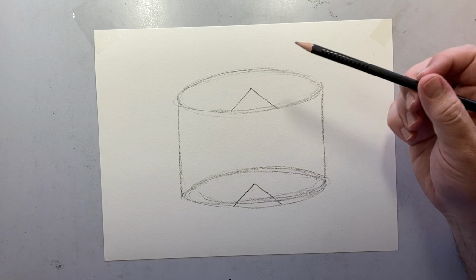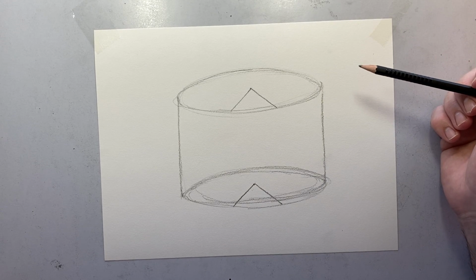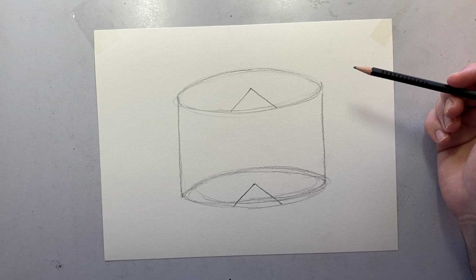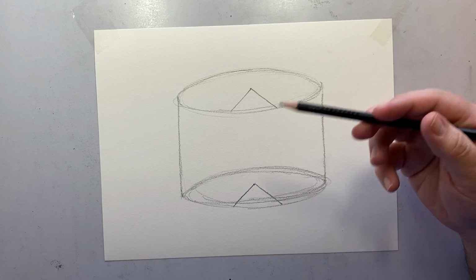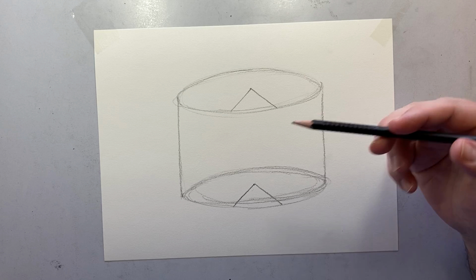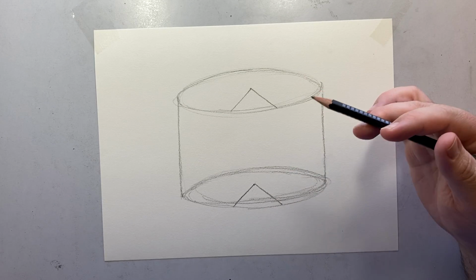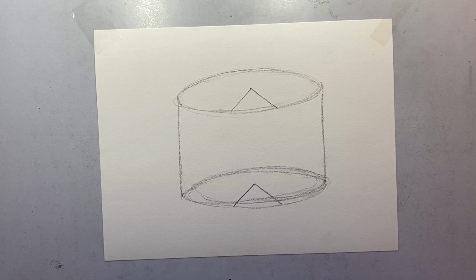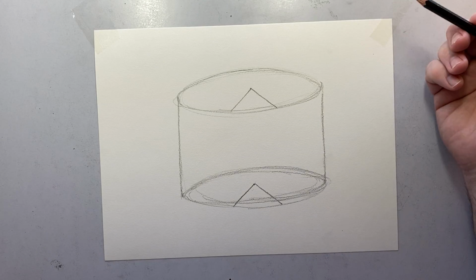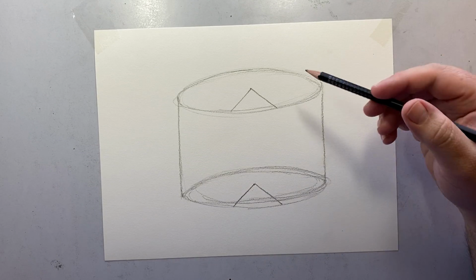All right. We need only 3 more lines to finish our cake, and then we'll add details and clean it up and color and do all the good stuff that makes it look like a finished drawing.